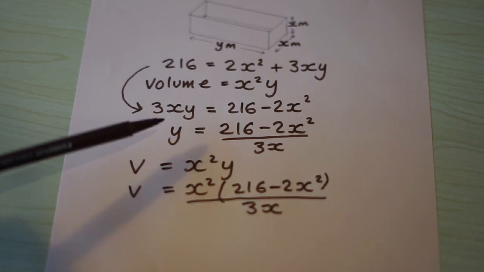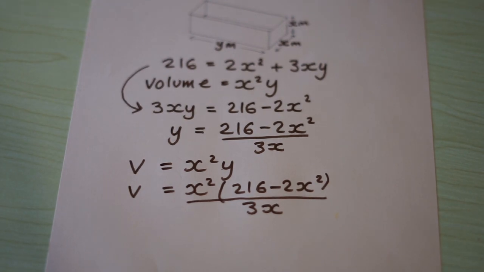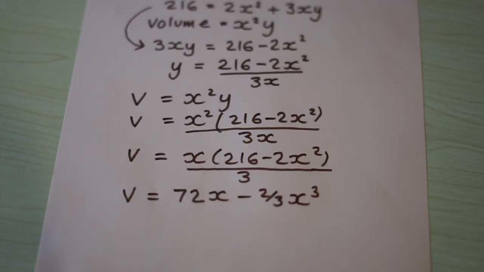So that's done. That has been substituted into there. We now need to simplify this equation. This is the tank's volume in terms of x as required. We can now use differentiation to find the maximum or minimum volume.